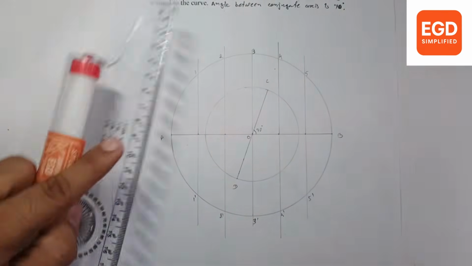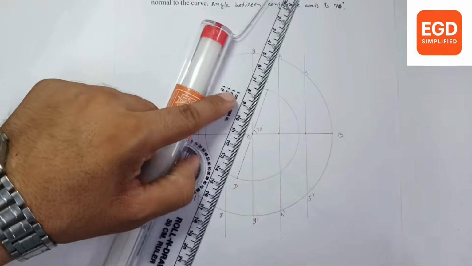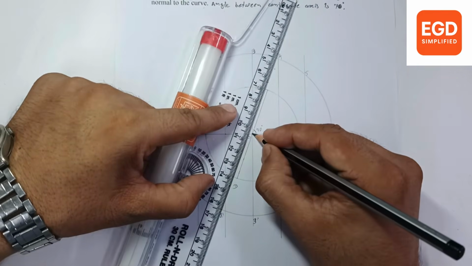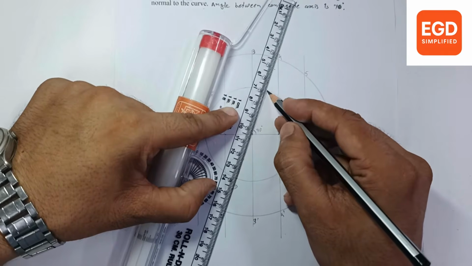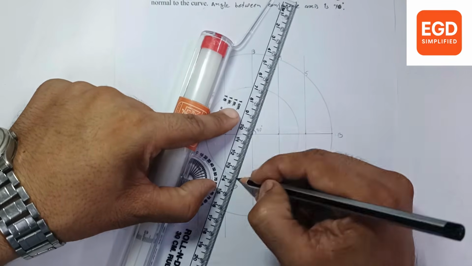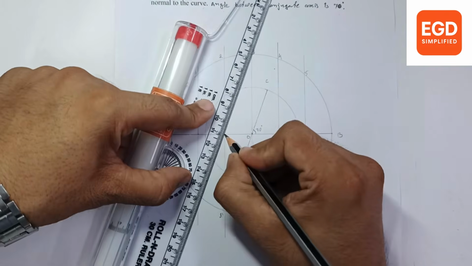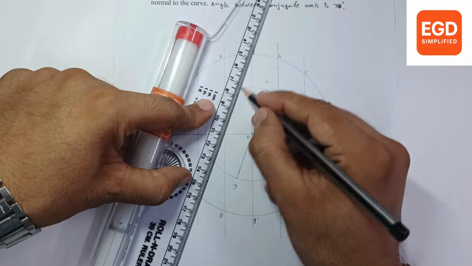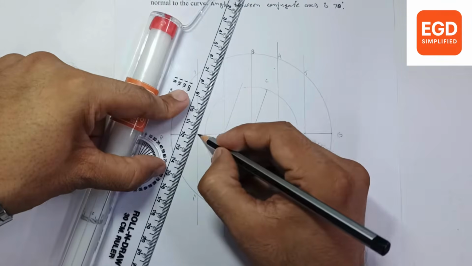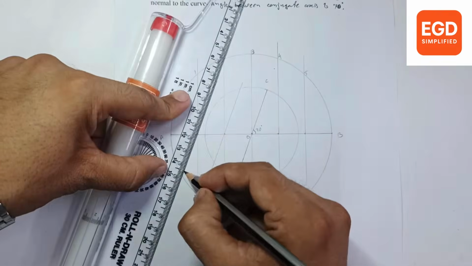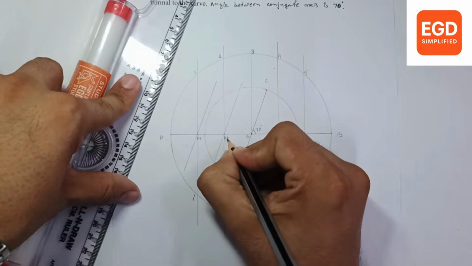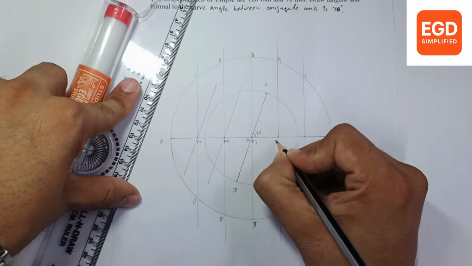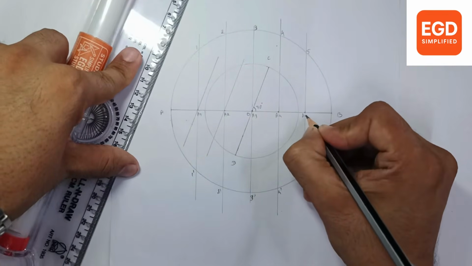Okay, now we will draw a parallel line to this CD, a parallel line to CD from each point. Let's give the names A1, A2, A3, A4, A5.